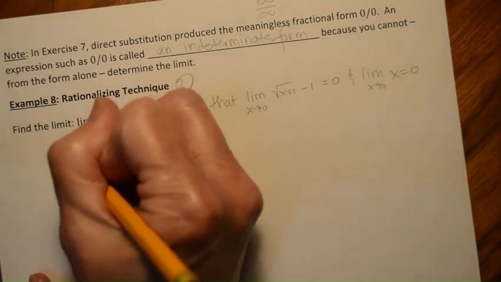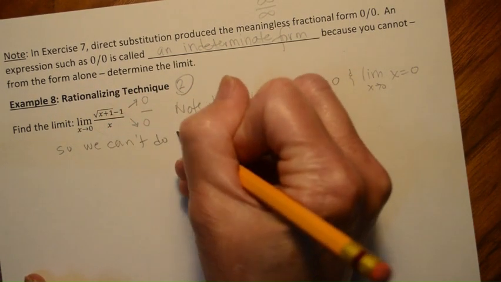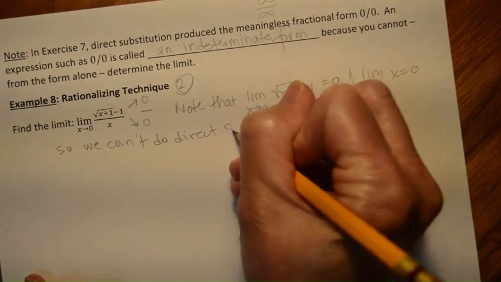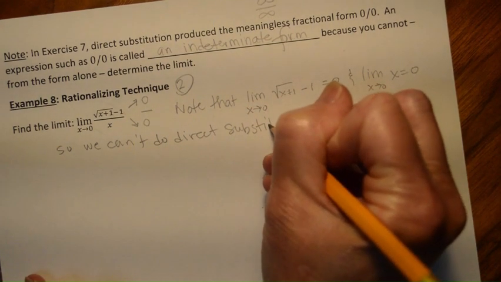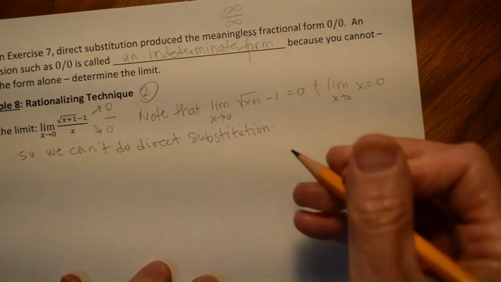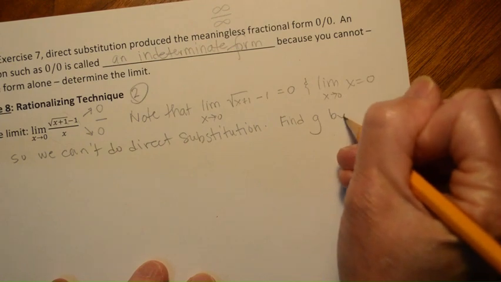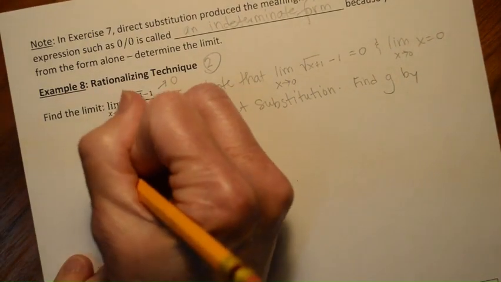So we can't do direct substitution. Okay, so we're going to find g by rationalizing the numerator.